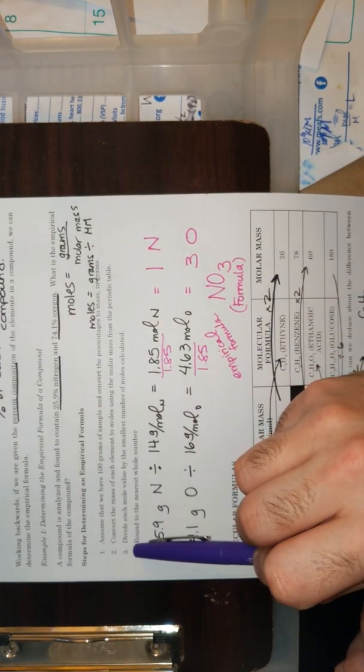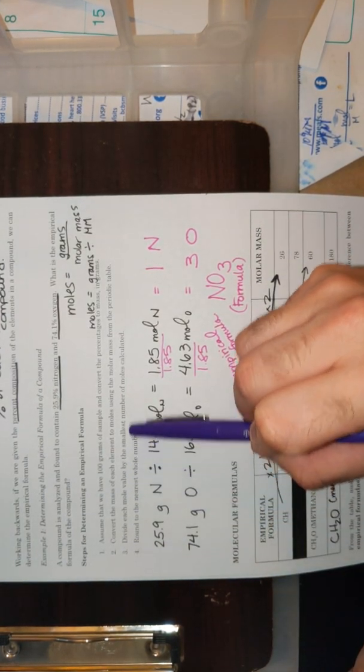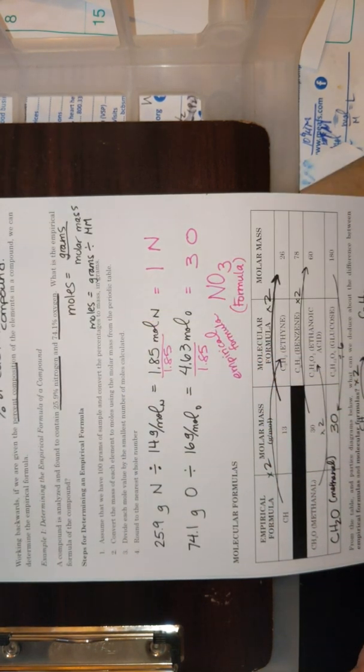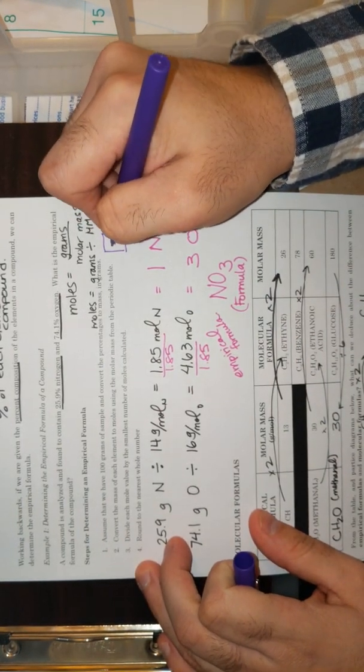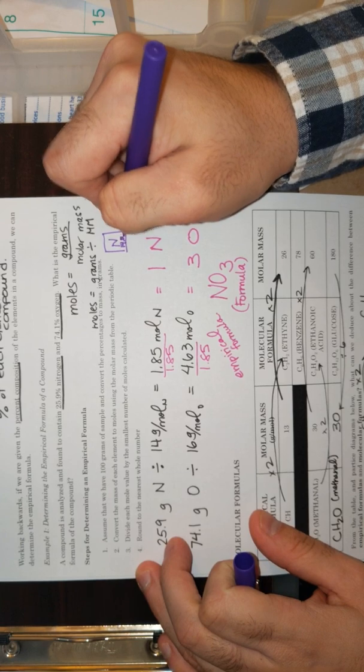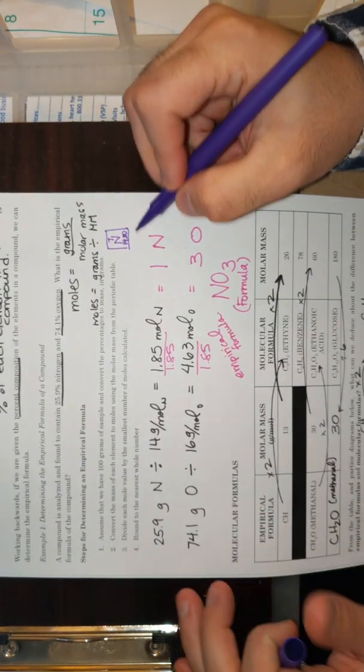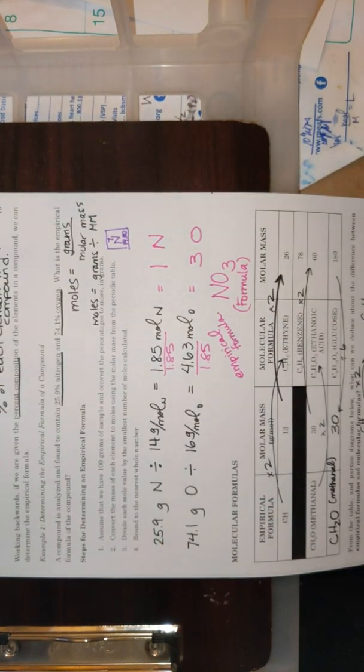Then the next step, which is step 2, is convert the mass of each element to moles using the molar mass from the periodic table. If you look on a periodic table, you'll see, especially the ones that we work with, there is a symbol, and at the bottom will be the mass, and then you have the atomic number. So on the bottom is a mass, that's its molar mass.